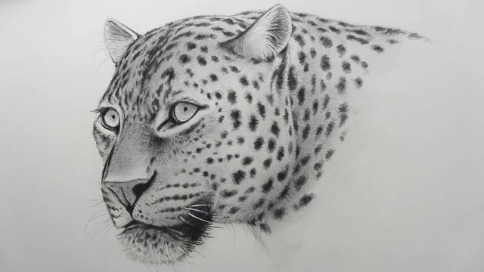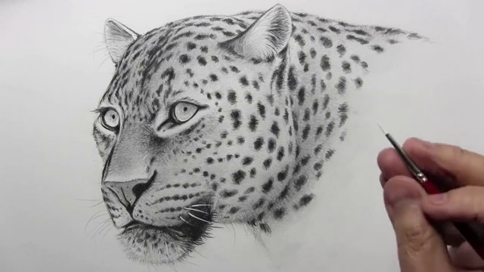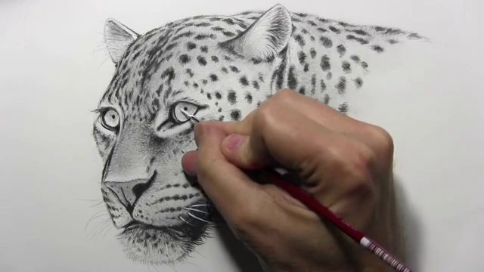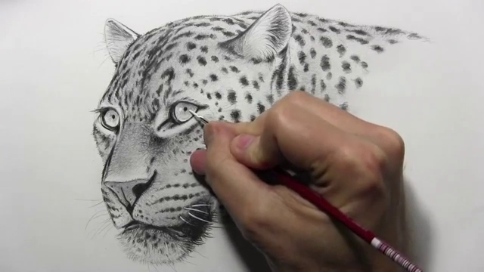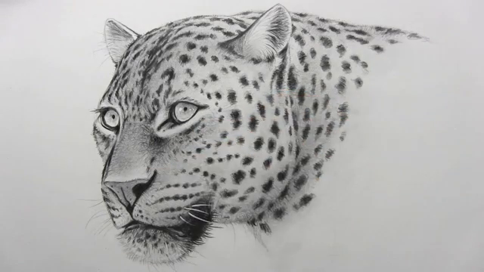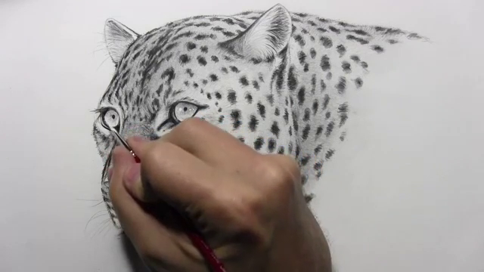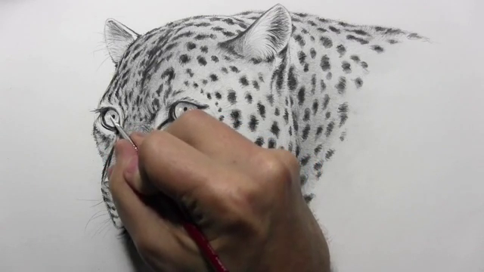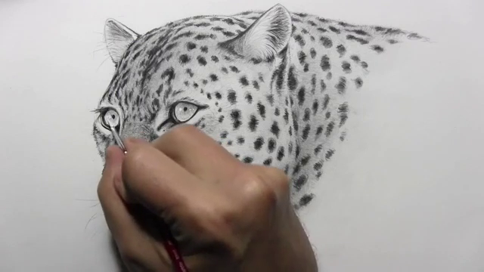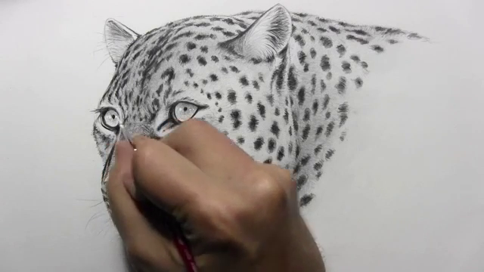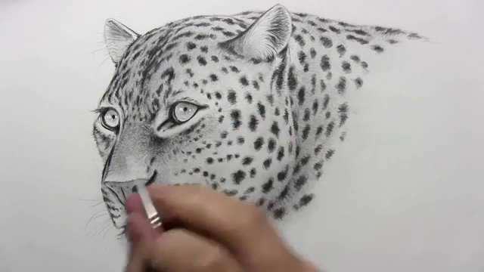in time-lapse. But I did want to point out a couple of other uses for the white gouache. Get some reflections on the eyes. I think a bit of reflected light there will add to the shininess, the sort of glassiness of those eyes. Don't want to overdo it.